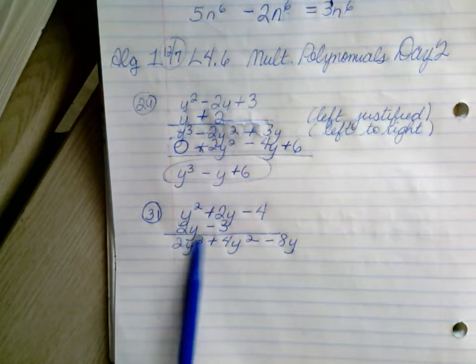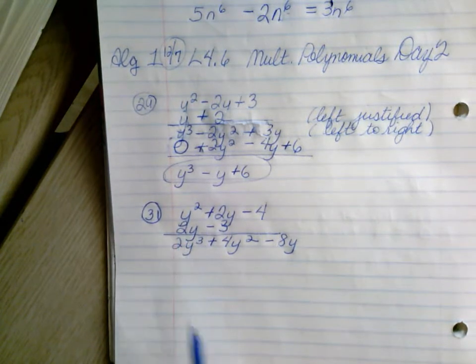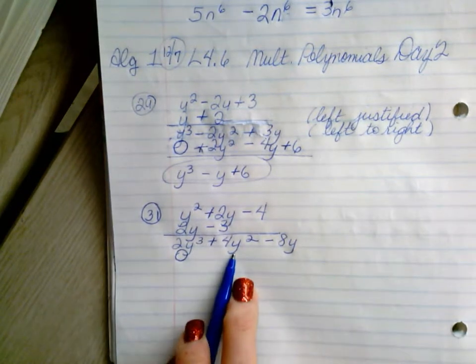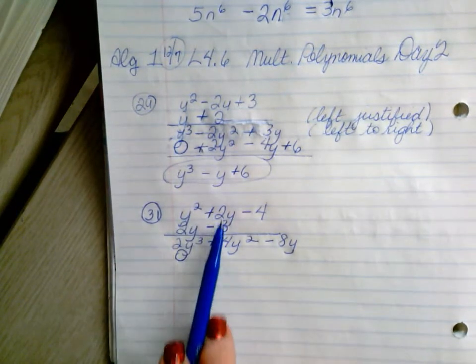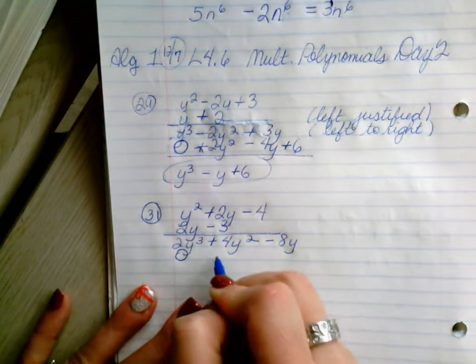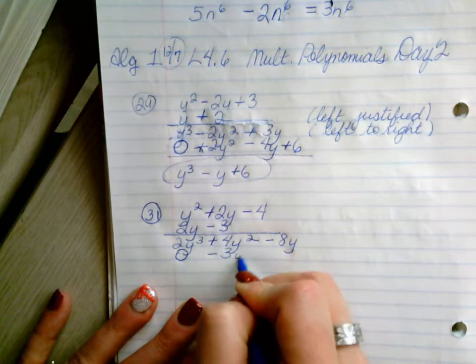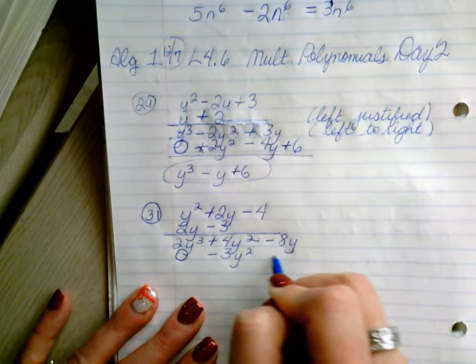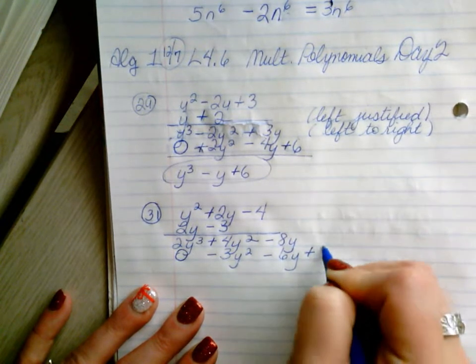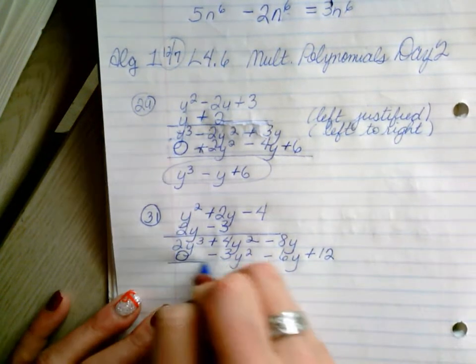I'm done in this column because I won't use that 2y anymore. Put a 0 as a placeholder, move in one position, and start multiplying the top by negative 3. Negative 3y squared, negative 6y plus 12.